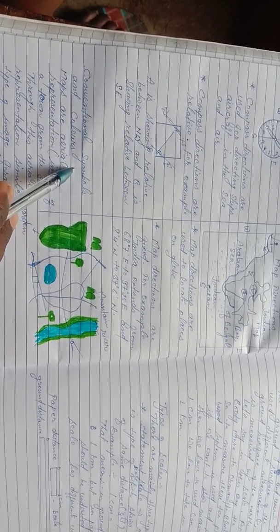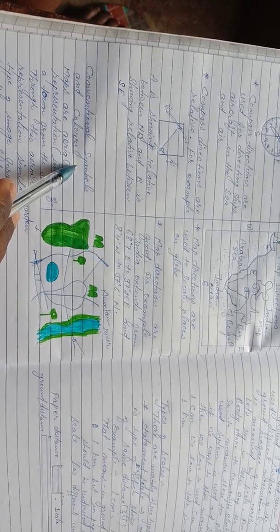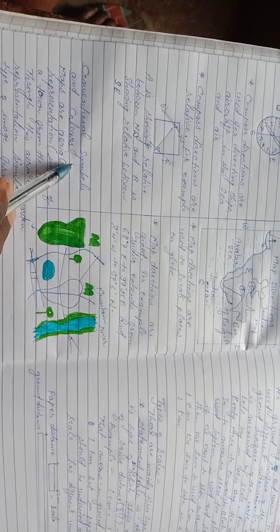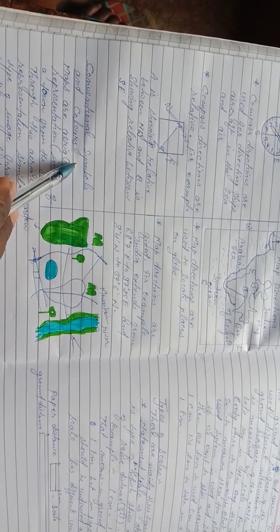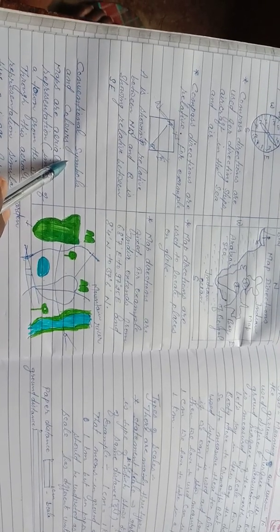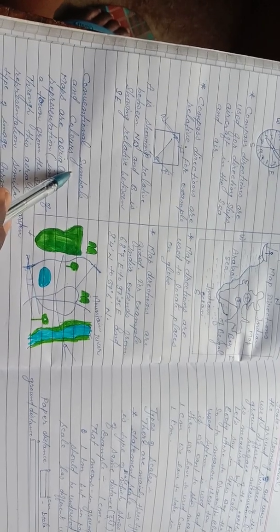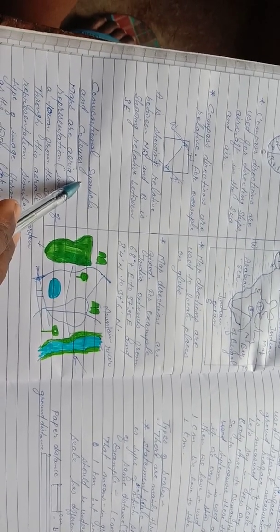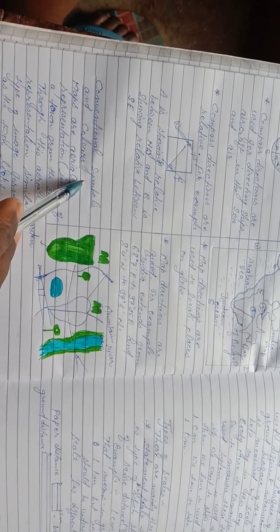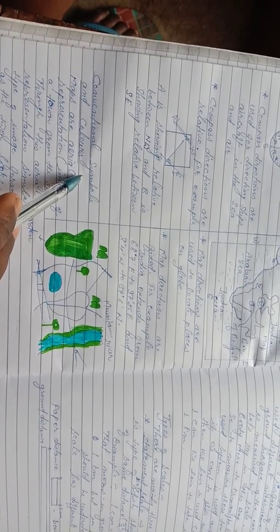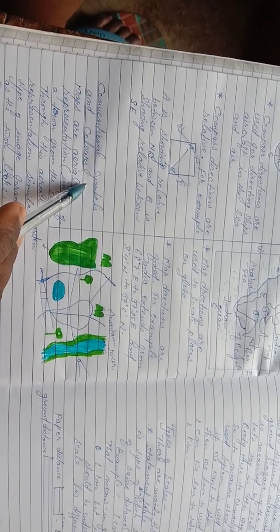We have already seen some in the previous topics, and I have also drawn some pictures, like the railway track and rivers, how they are figured and what color these rivers and railway tracks are in the map.